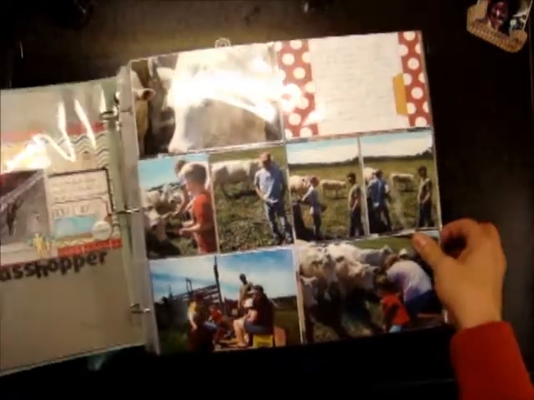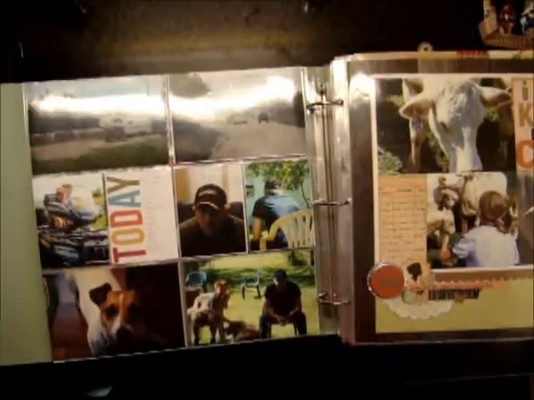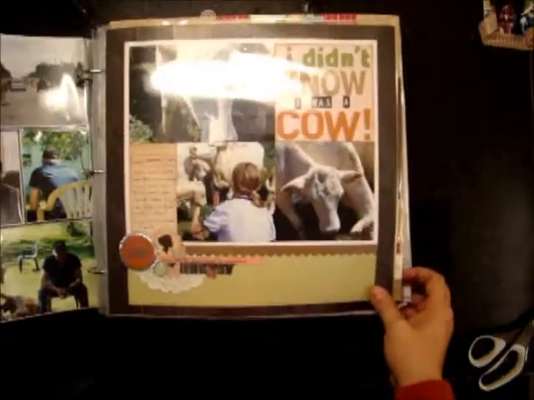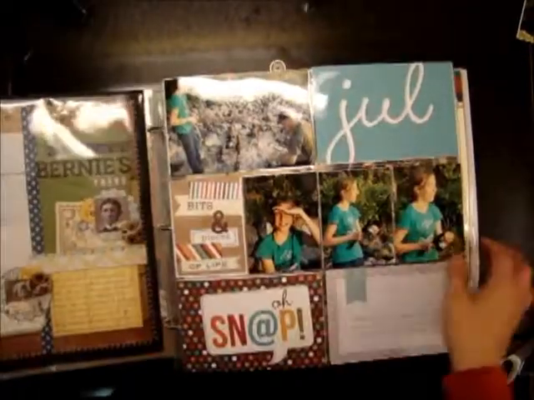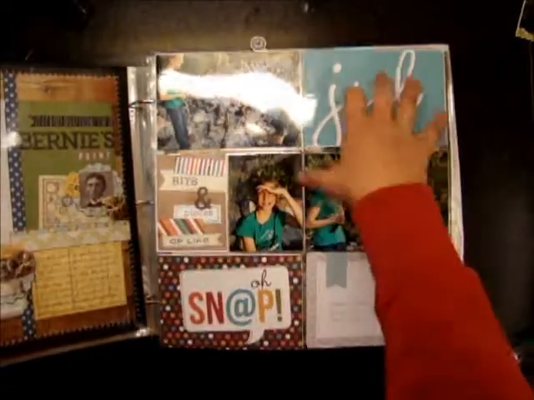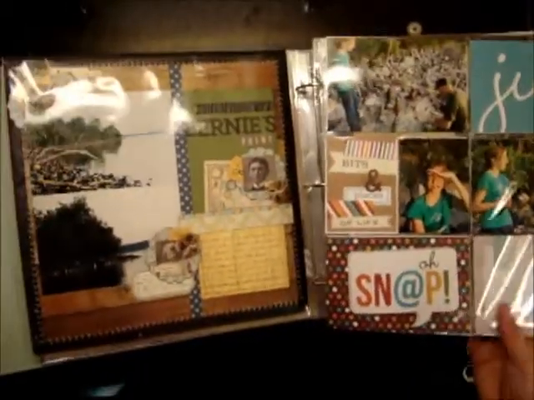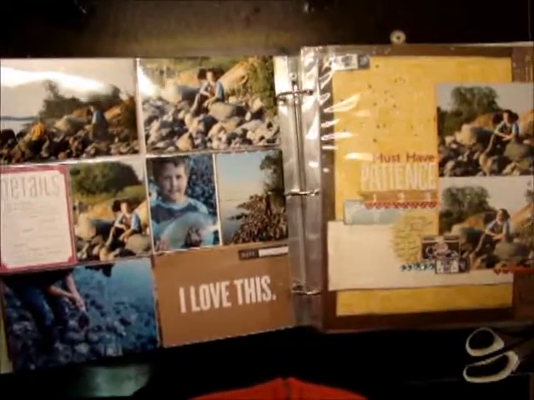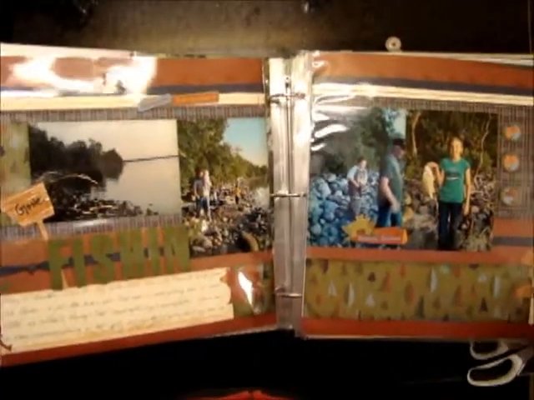So there's this page, and then I put this over on that side and journaled about that. And then there's this layout, that one. You can see that this is how it goes. I use different Project Life cards. I usually use my O-Snap cards for finishing up the albums because they usually go with everything. And then I'll pick in other random Project Life cards. So here's a double page spread.